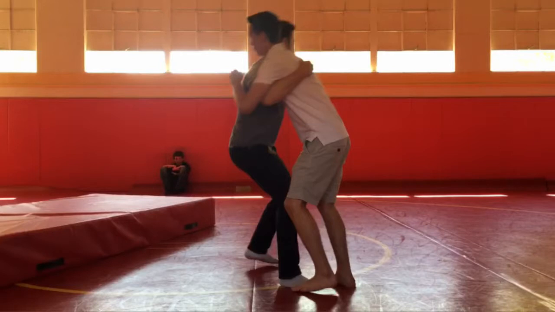In step 1, the grapple position, the rhomboid major, pectoralis minor, and rhomboid minor are activated. The origin of the rhomboid major are the spines of the upper thoracic vertebrae. The insertion of the rhomboid major is the medial border of the scapula. The action is retracting, elevation, and rotation of the scapula.